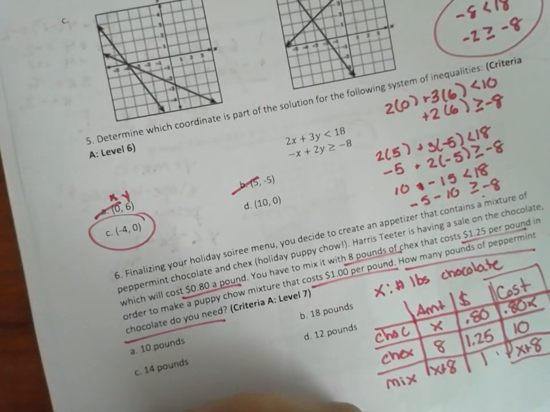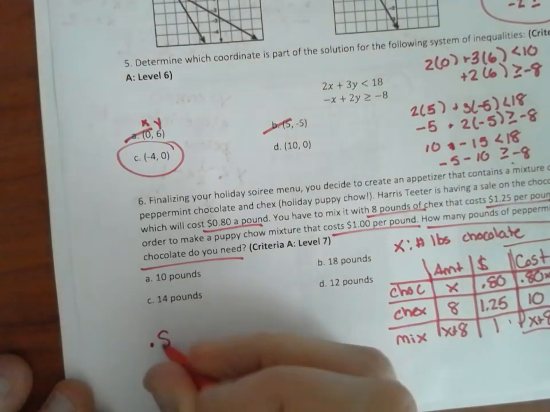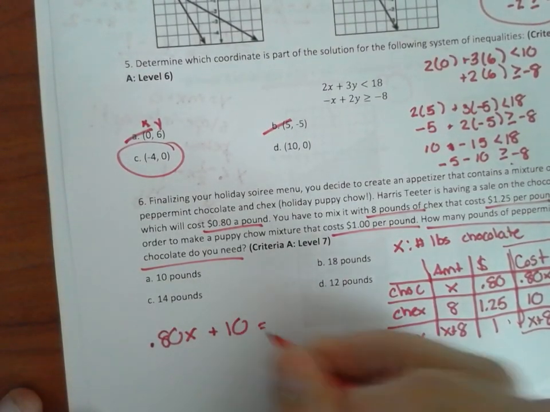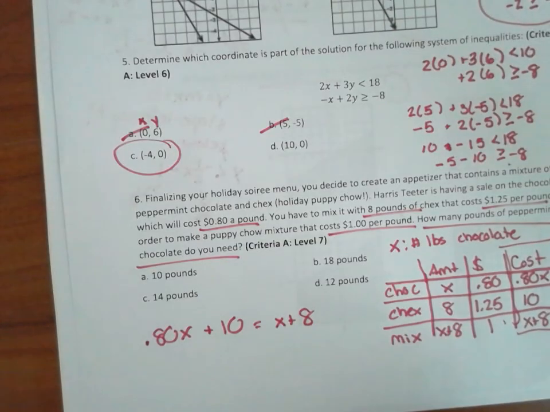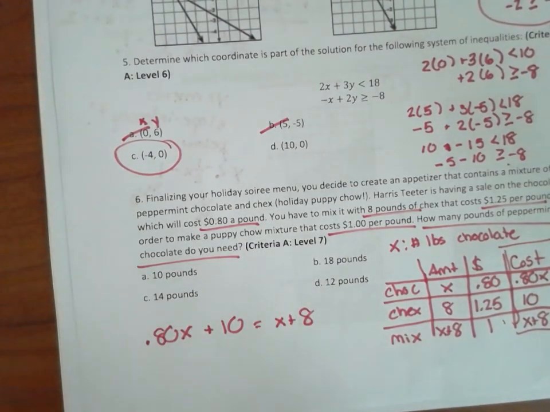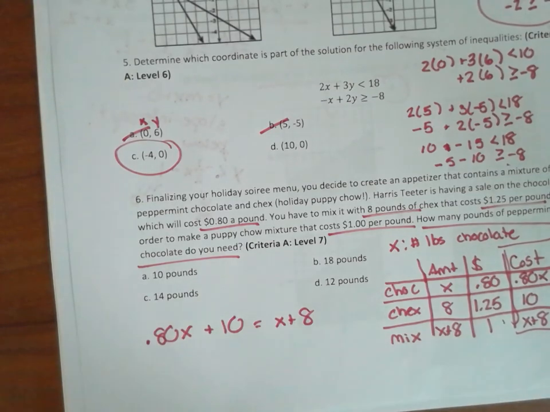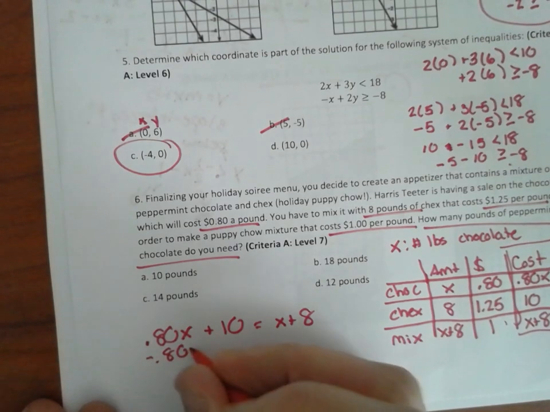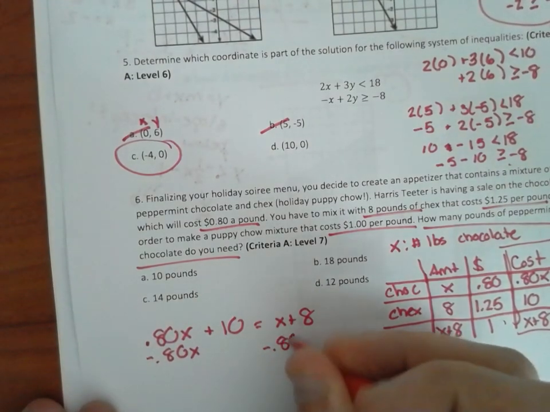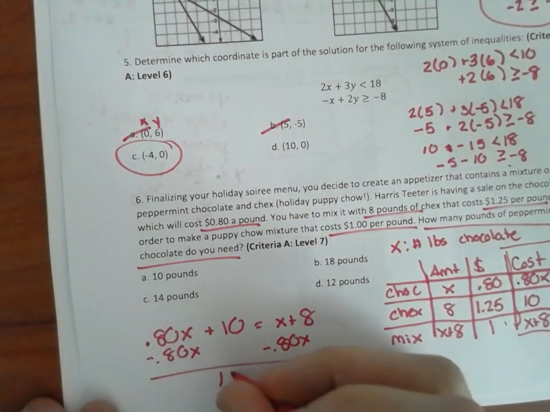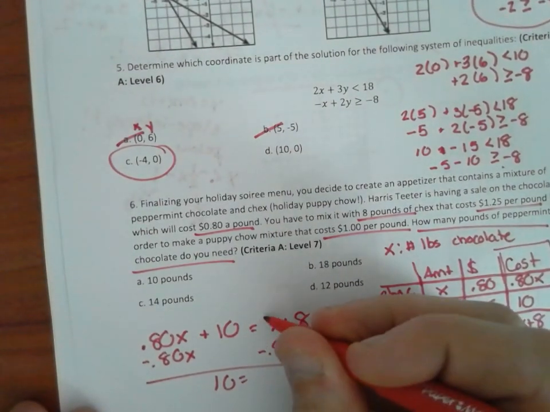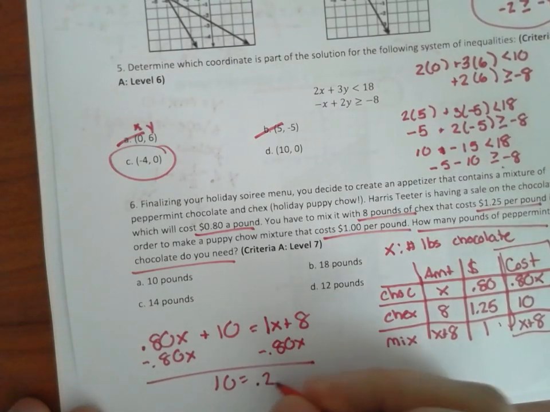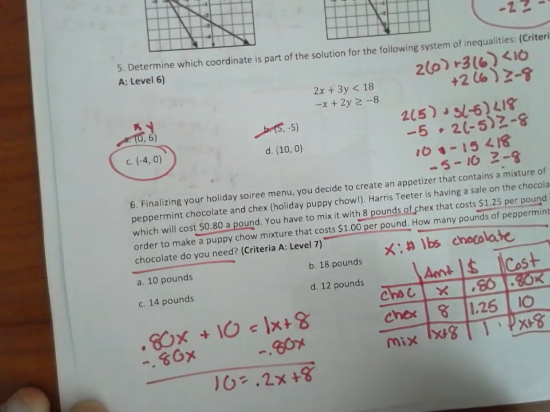So it's going to be 0.80x plus 10 equals x plus 8. From here, solve for x. Simple multi-step equation. I'm going to move this 0.80x over here. So I have 10 equals, remember there's a 1 right here, so 1 minus 0.8 is just 0.2. Simple two-step equation.